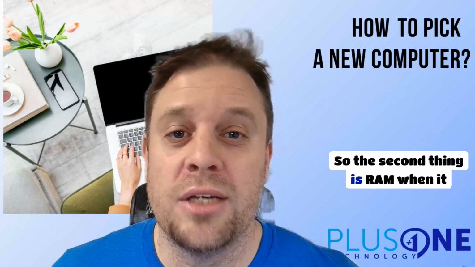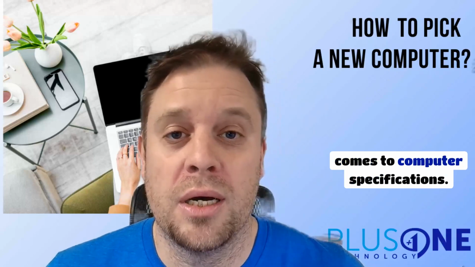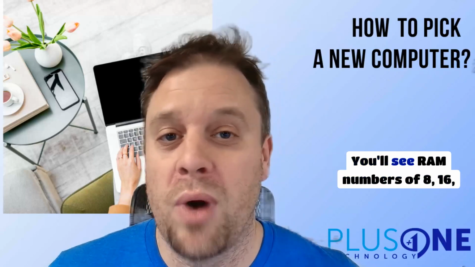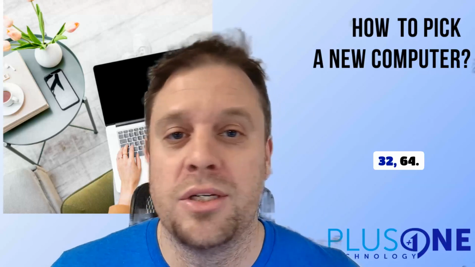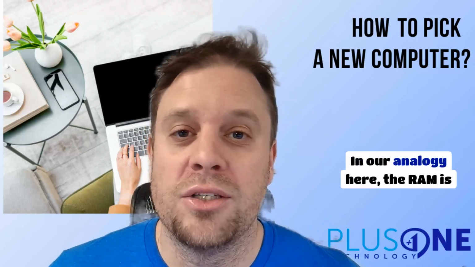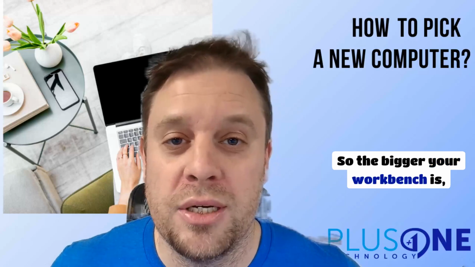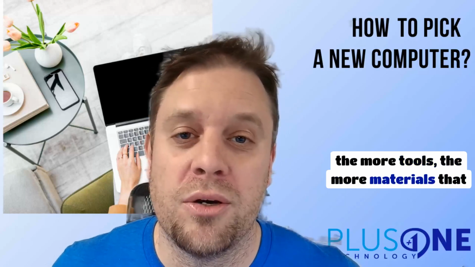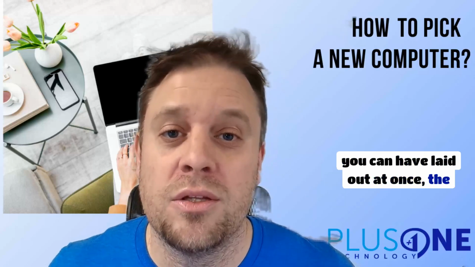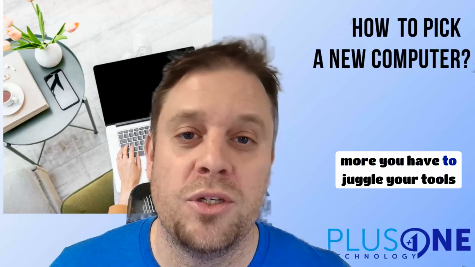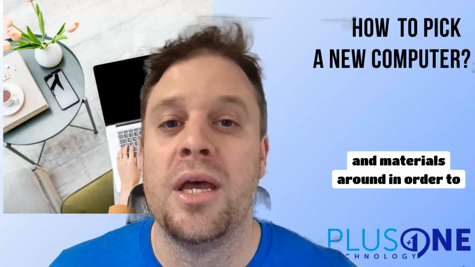The second thing is RAM. When it comes to computer specifications, you'll see RAM numbers of 8, 16, 32, 64. In our analogy here, the RAM is the size of your workbench. The bigger your workbench is, the more tools and materials you can have laid out at once. The smaller your workbench is, the more you have to juggle your tools and materials around in order to get your job done.